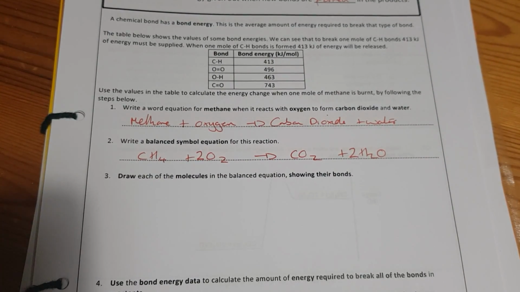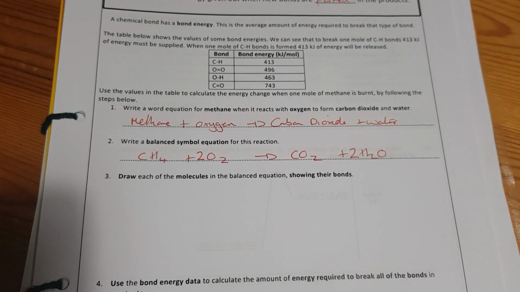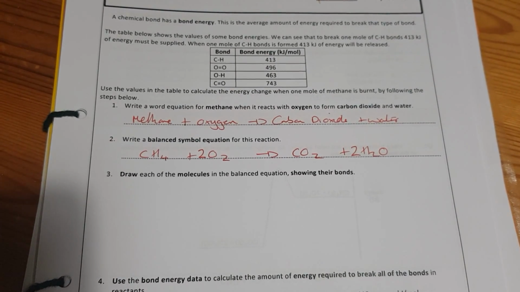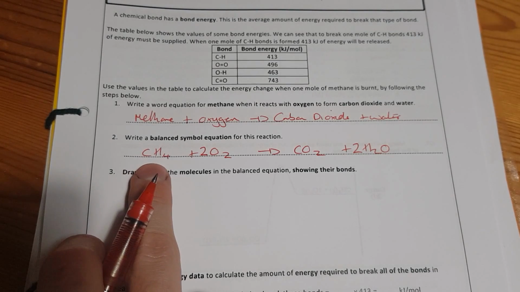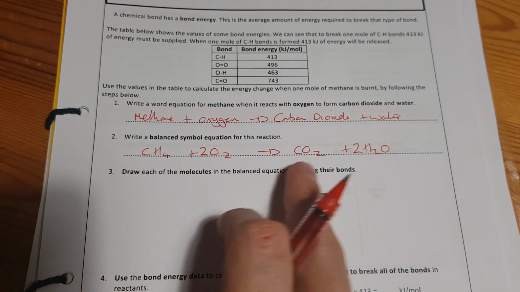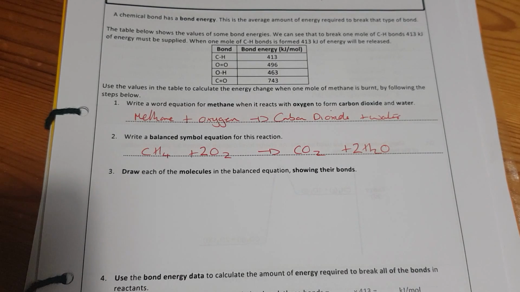So it says draw each of the molecules in the balanced equation showing their bonds. This is where what we did on the other page is going to come in useful, because we need to be able to see how many bonds and what bonds are in these compounds, and it's much easier to do that if you draw them out.